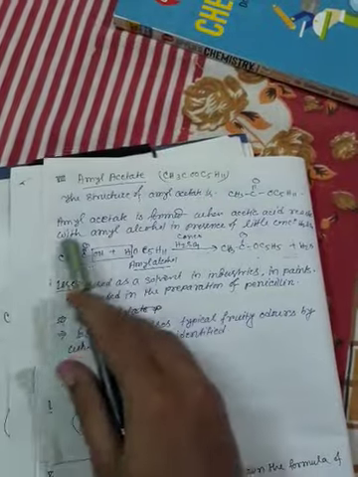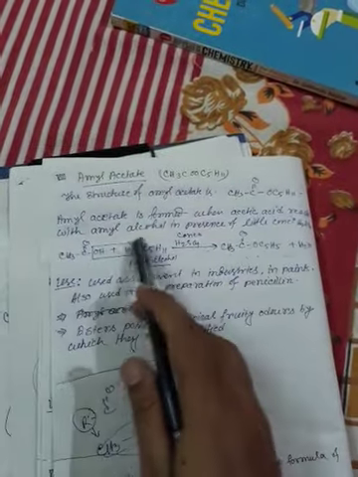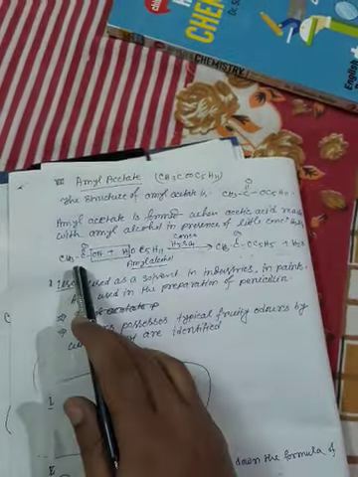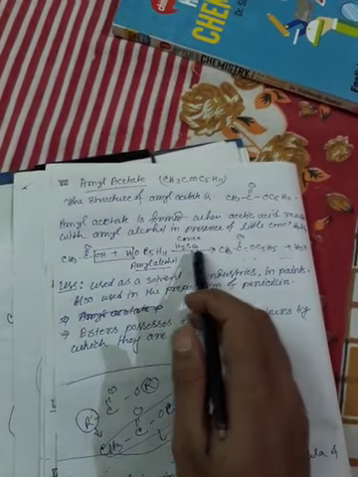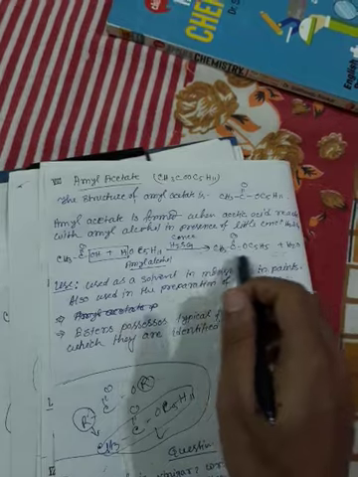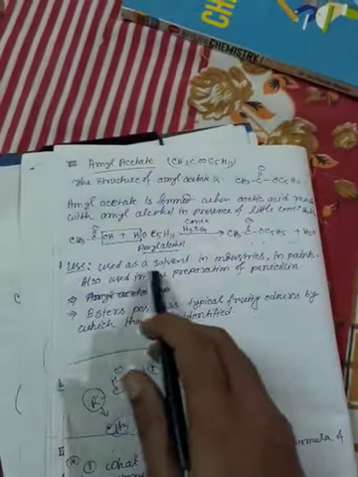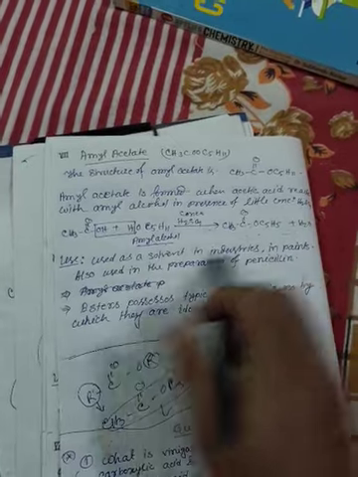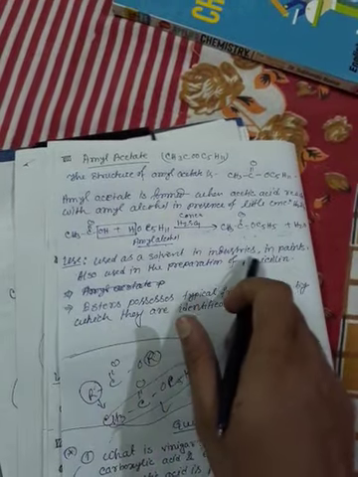So amyl alcohol reacts with acetic acid in presence of concentrated H2SO4 to produce amyl acetate. Okay. Now, what are the uses of amyl acetate? Used as a solvent in industry, in paints, and also used in the preparation of penicillin.